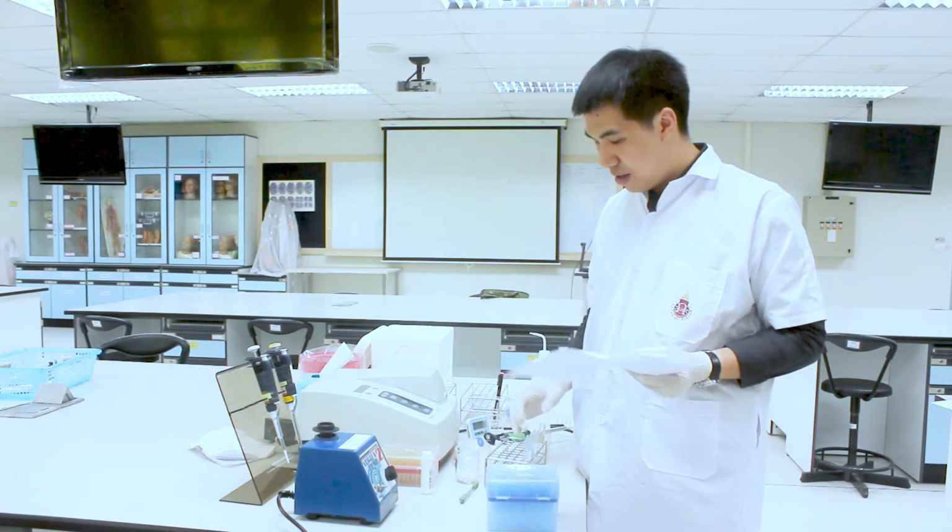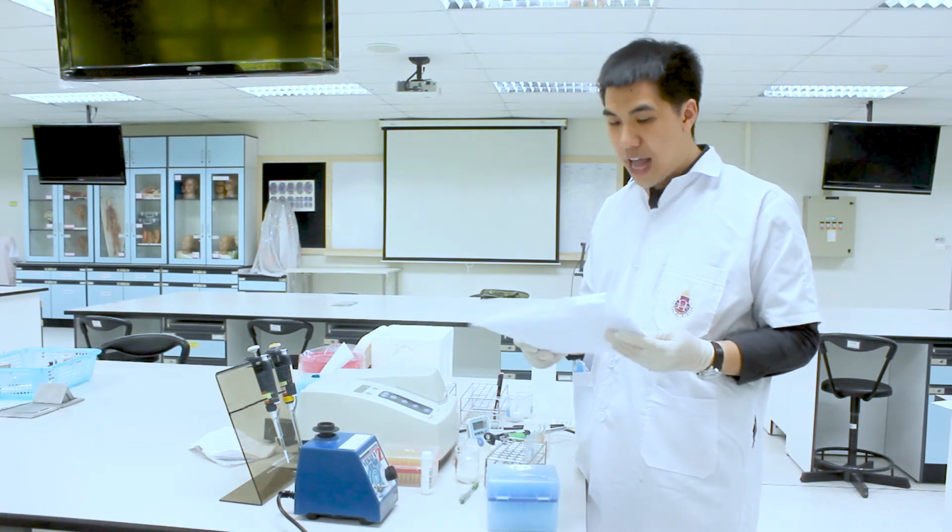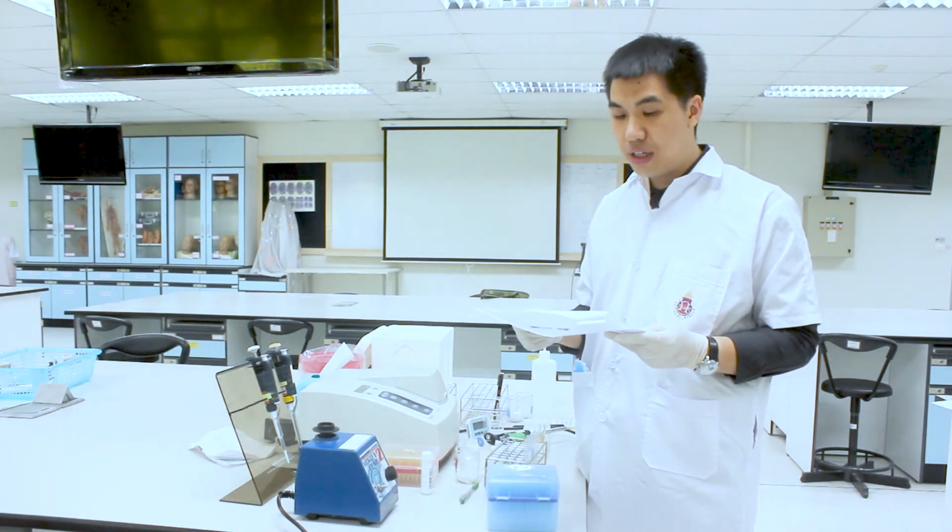The third you add abnormal control, and the fourth and fifth tubes you add unknown 1 and unknown 2. In the last tube you add the cholesterol standard or calibrator, which has a known concentration of 224 milligram per deciliter.